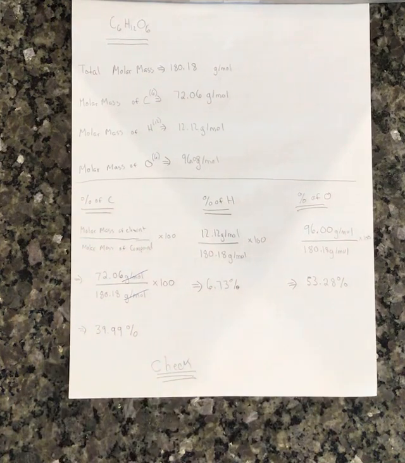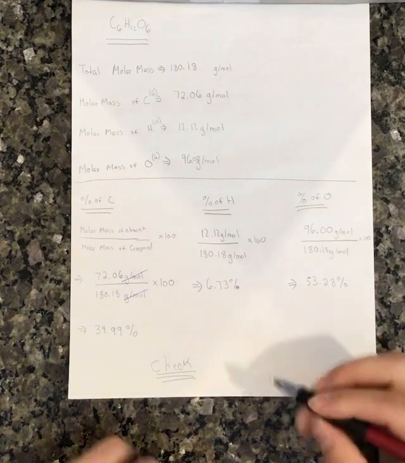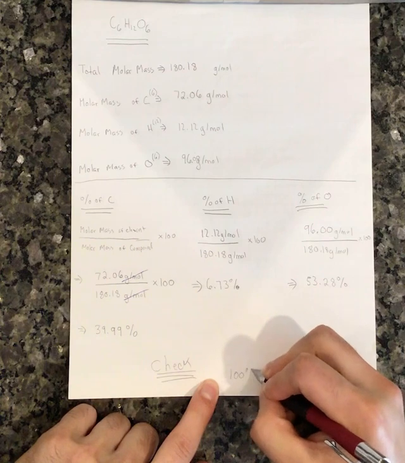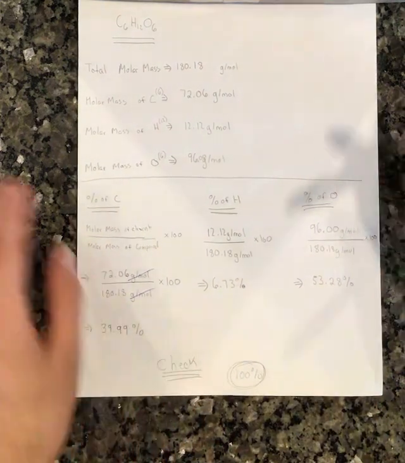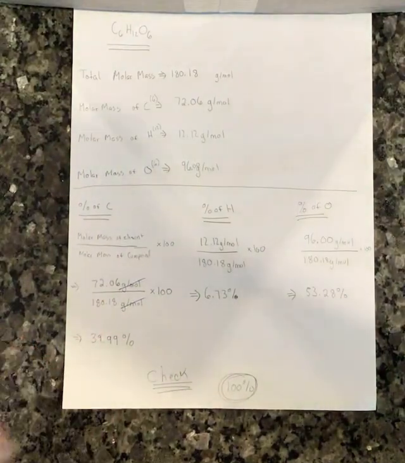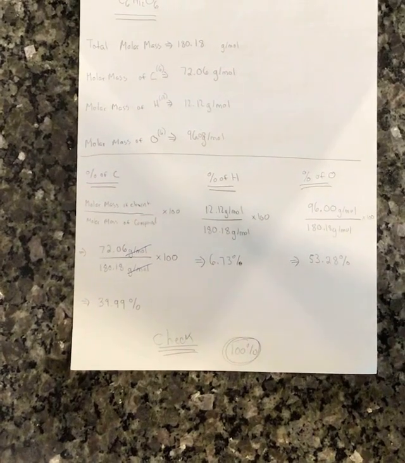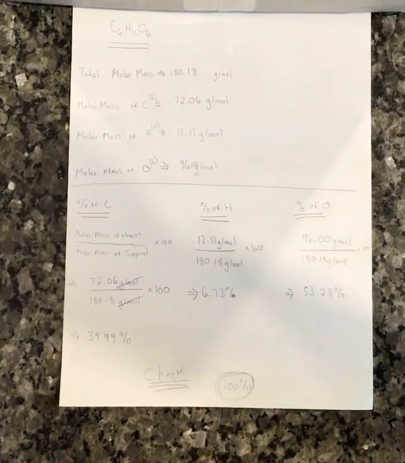Now, once again, whenever you do something like this, you always want to check your work. Okay, a simple check is just adding these up, and it should be 100. And I already checked my work before. It is 100% on the dot. So we know that this would be correct. And maybe you can't see that. Okay, oh, sorry about that. Okay, it should say check 100%.